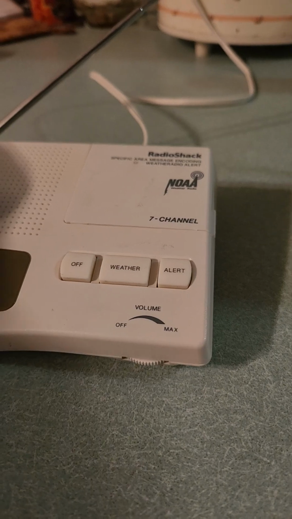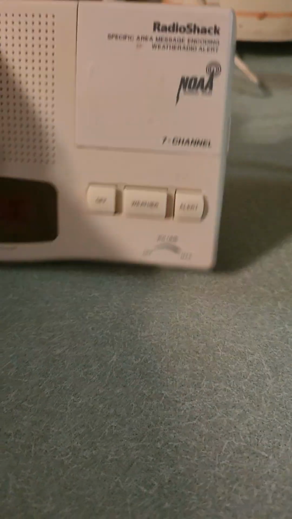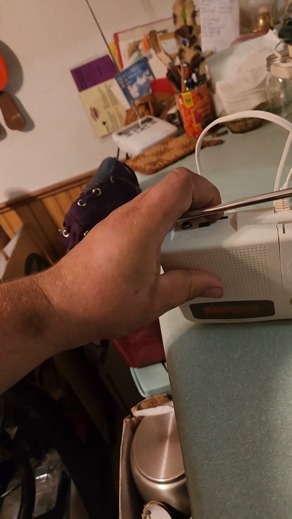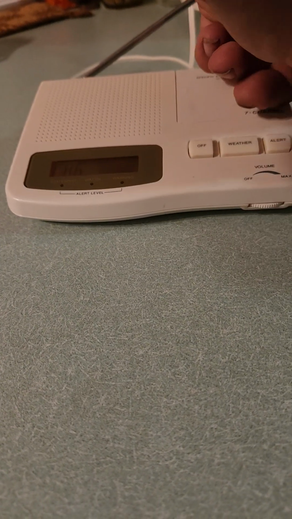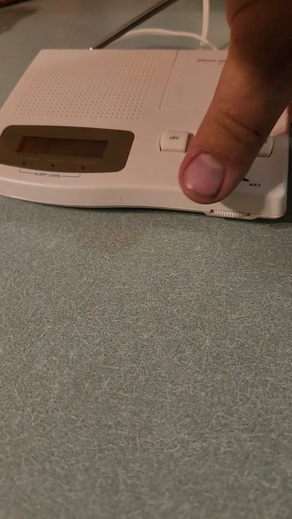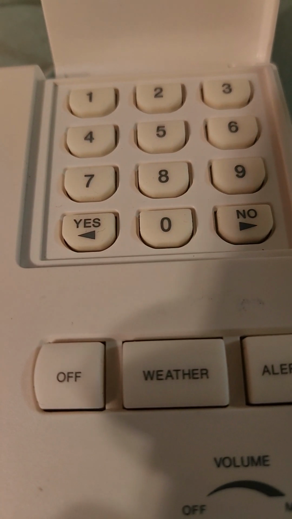So what you'll do is on the back here, there's this little thing that says program. You would push that, slide that over, and it says our channel, which is 162.525. We use the transmitter in New London. And see, that's what it would say, and then you would lift up this cover. Let's see, it's hard to do with one hand. There we go. See, it has like a phone-like keypad.